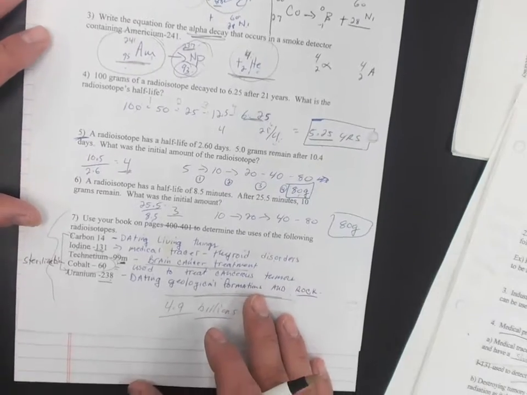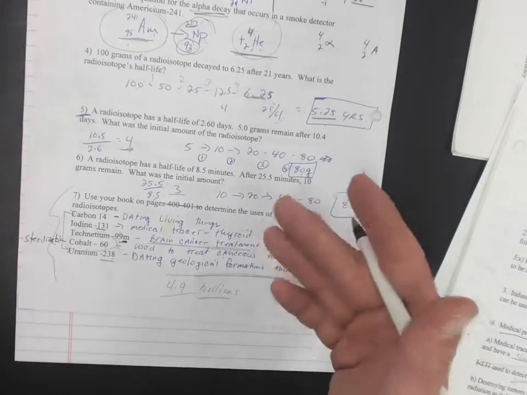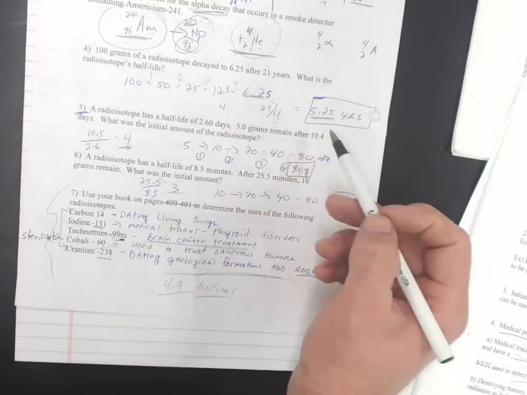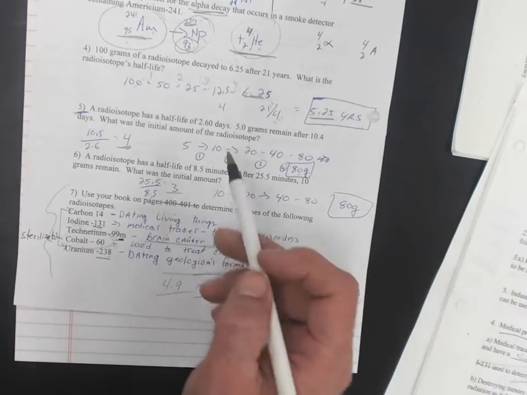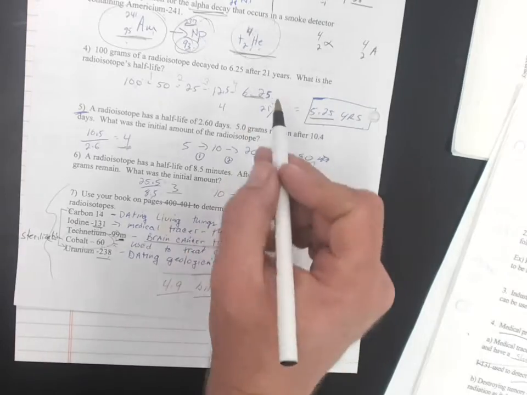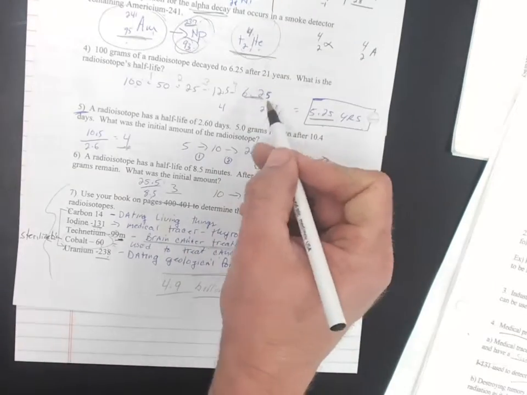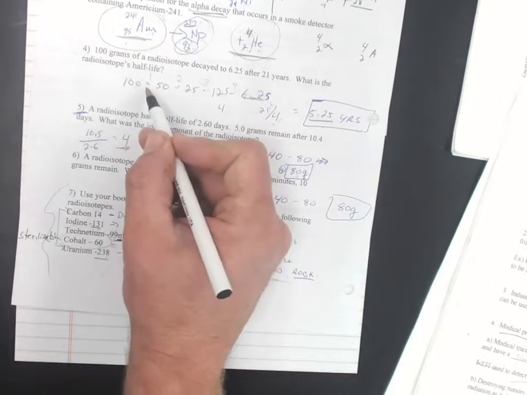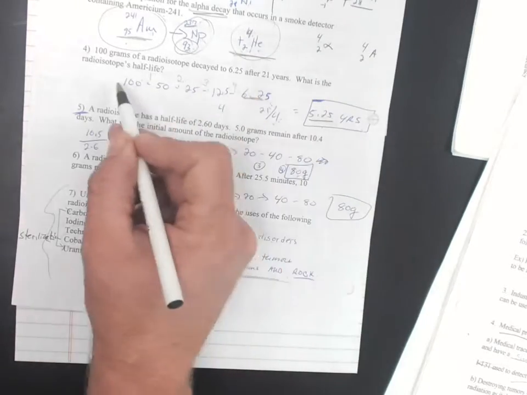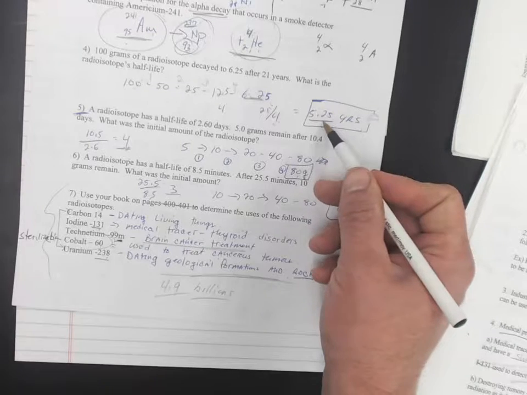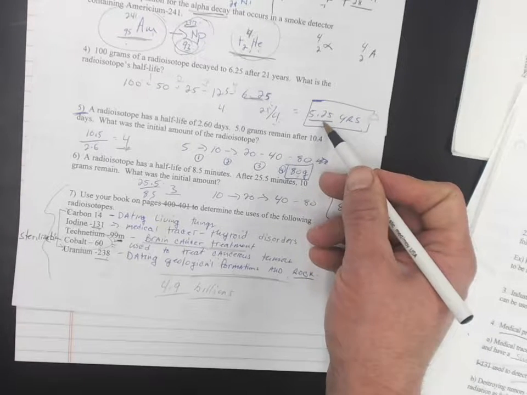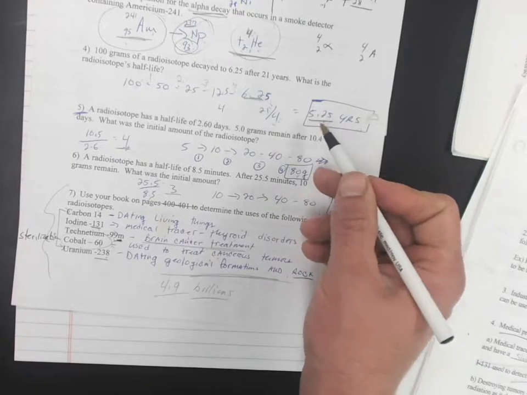Okay, number 4. Going back, very similar to the ones that we've done before. It says, what is the radioisotope's half-life? Well, you've got to take your total time, 21 years, and divide it by the number of half-life periods, which we already counted up here to be 4, because we broke 100 down. And you get 5.25. Who got that? Everyone got it. Madison, you got it, right? Yeah. So the answer is 5.25.